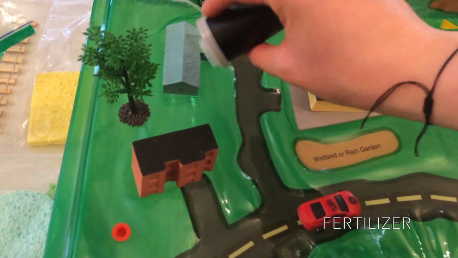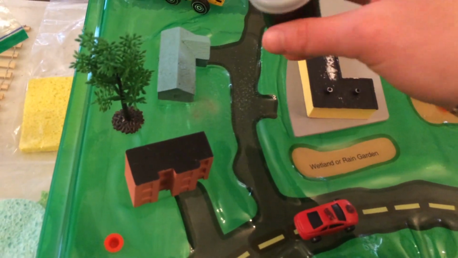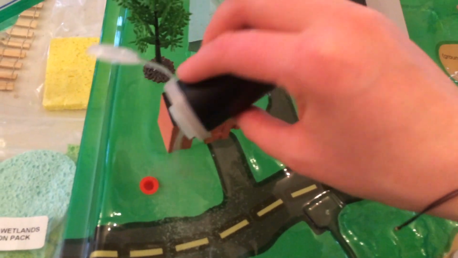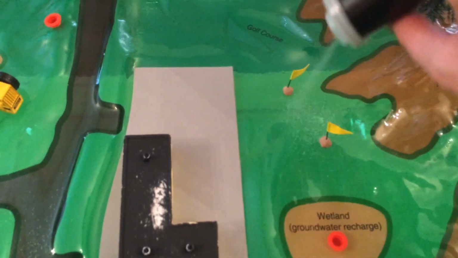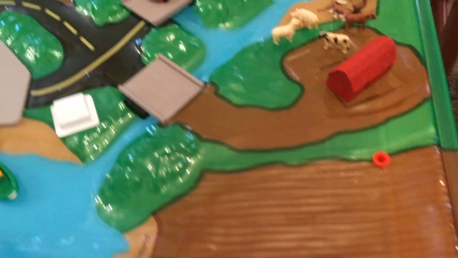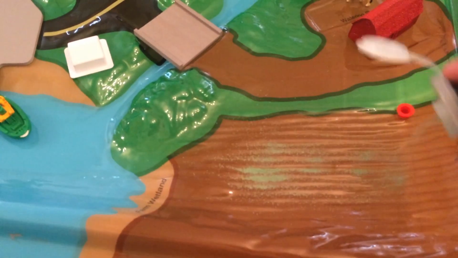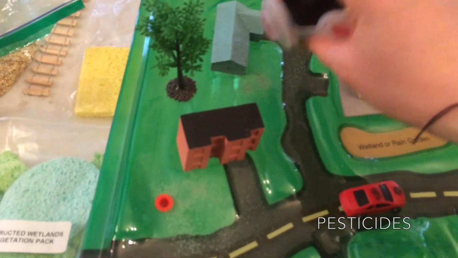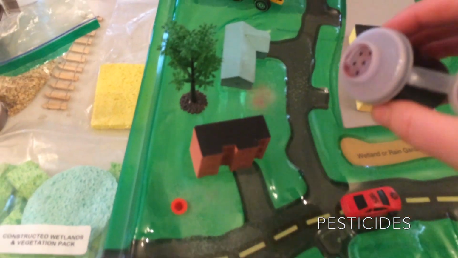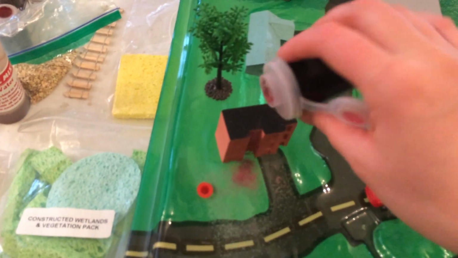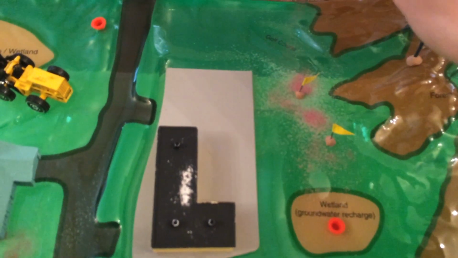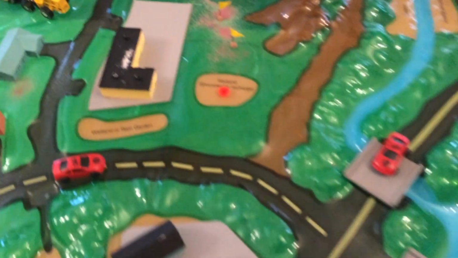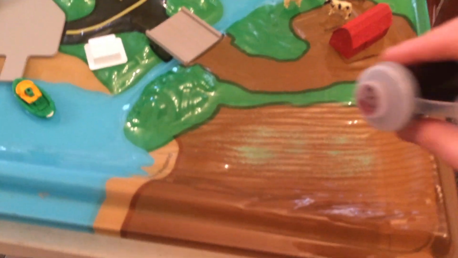Our next pollutant is green Kool-Aid, that's fertilizer, so we'll probably find that on our residential lawns, over here on our golf course as well to keep that nice and green. And then most likely we'll find fertilizer over on our crops as well. Our next pollutant is going to be pesticides, and it is represented by red Kool-Aid, and we'll place it on our residential areas, most likely on our golf courses, and then also over here on our crops.